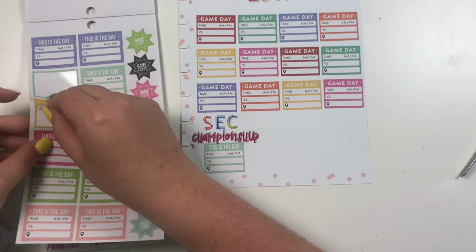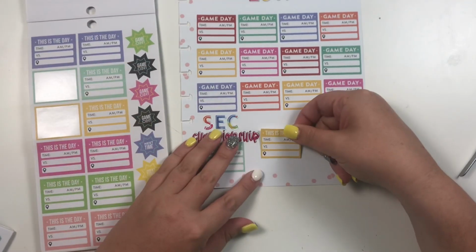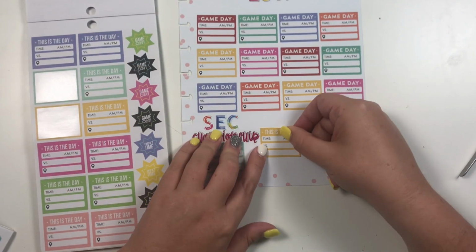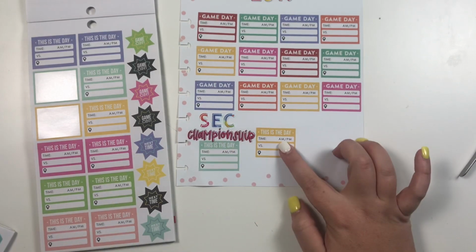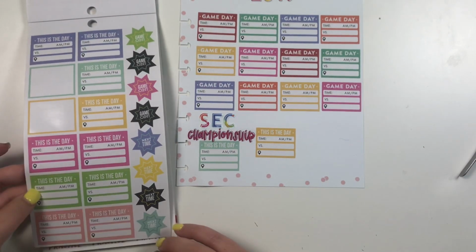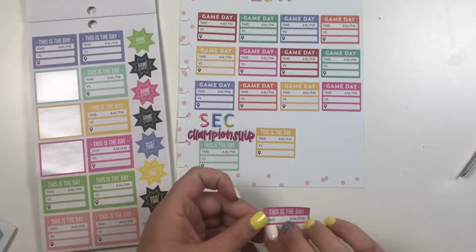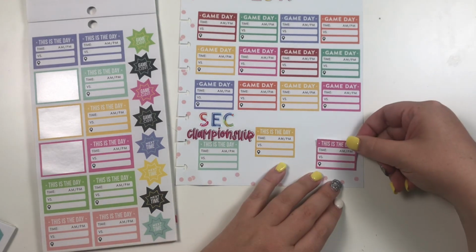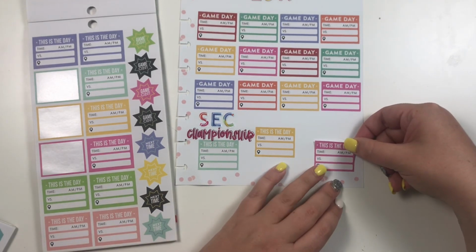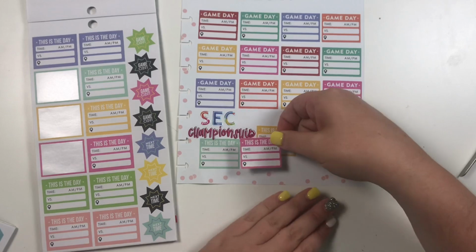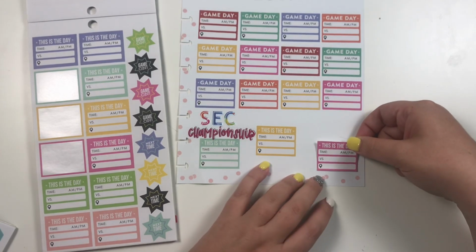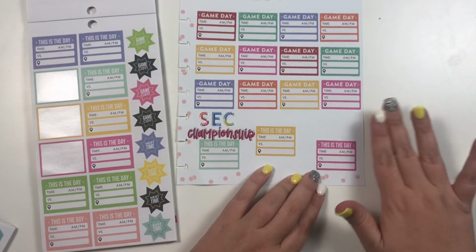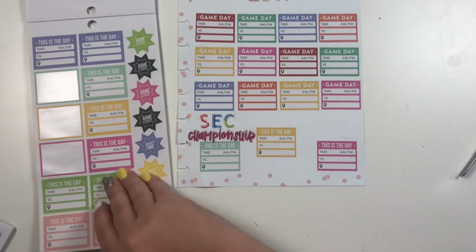And I don't care. All right, here, I'm going to put this sticker a little bit higher. And then we'll put this sticker lined up with this one over here. Okay.